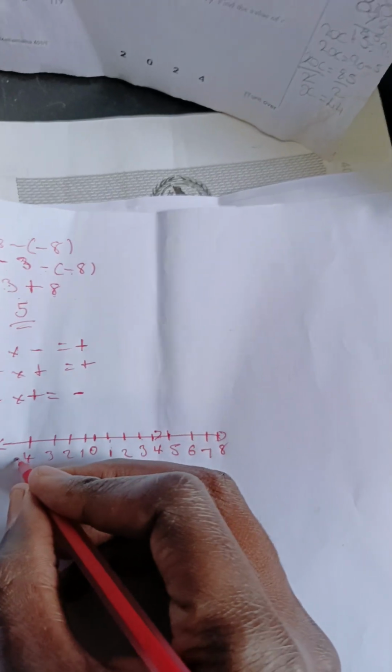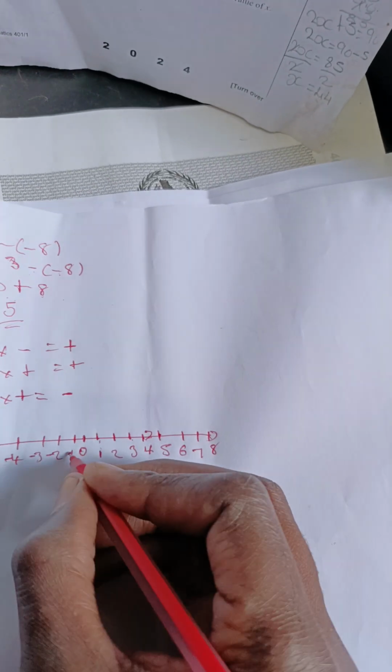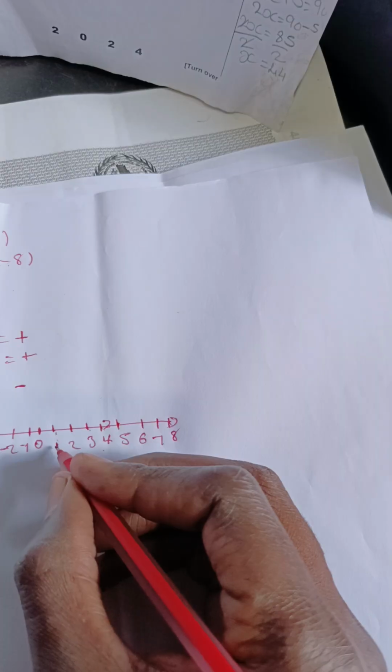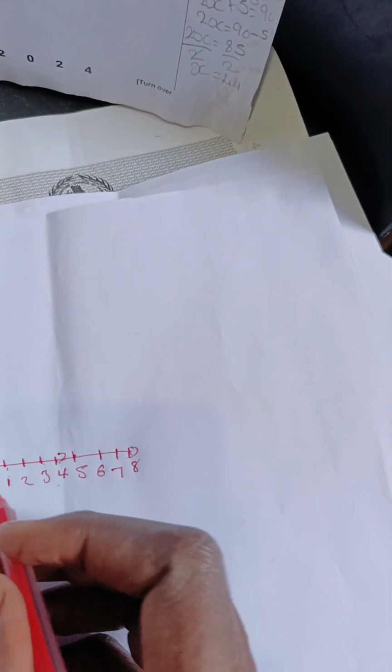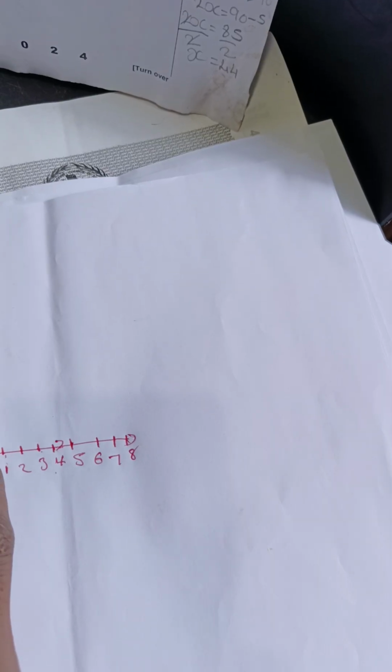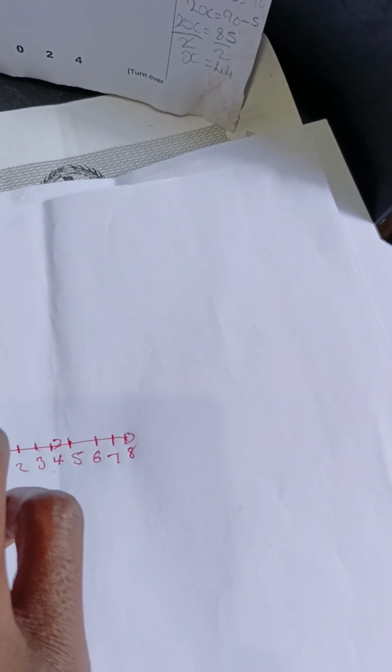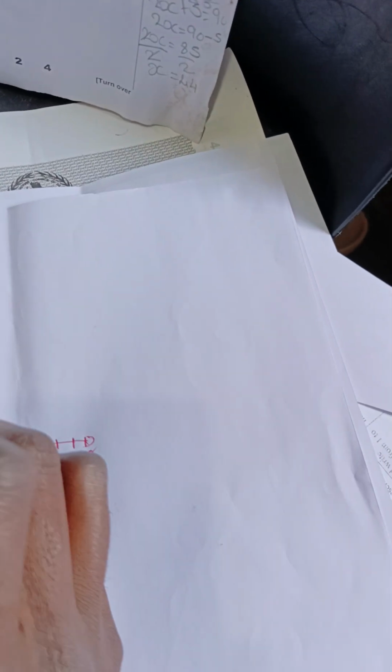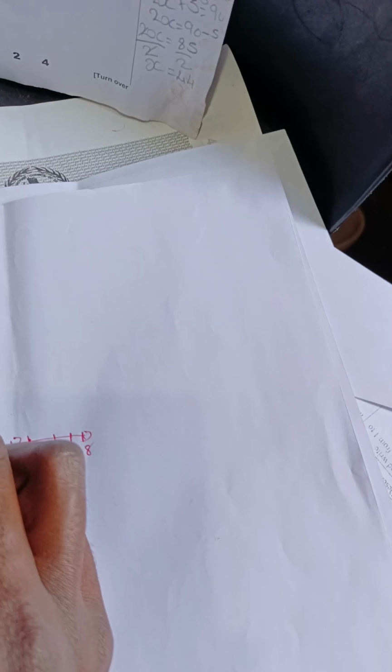So our negative values are to the left side. So these are negative, then these are positive. So the equation is saying move negative what? Move negative 3. So when you move negative 3, meaning we're coming what? We're coming here. It means we have positive 8. So meaning we have what? Positive 8.